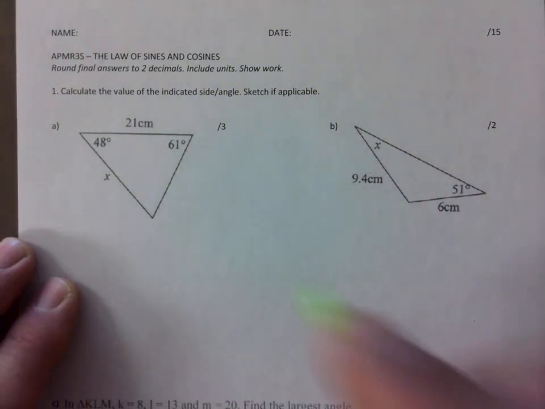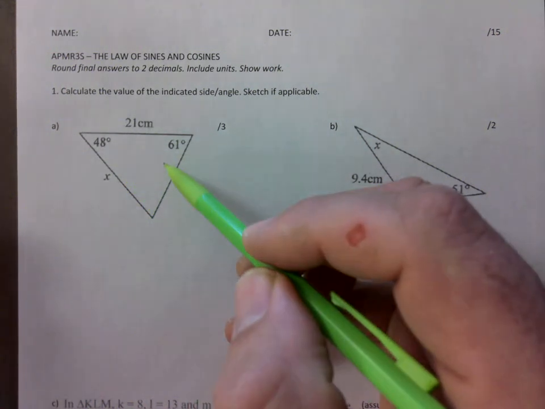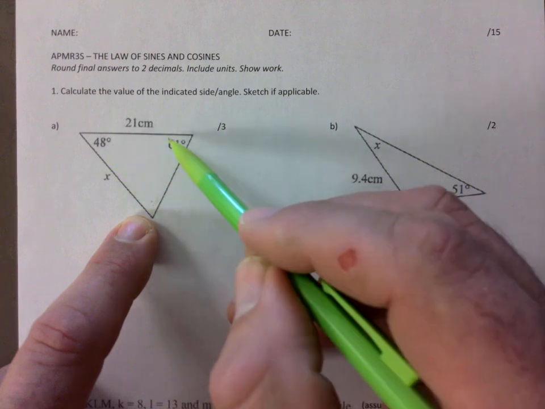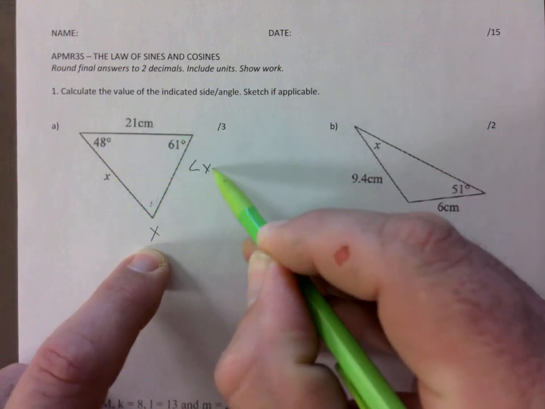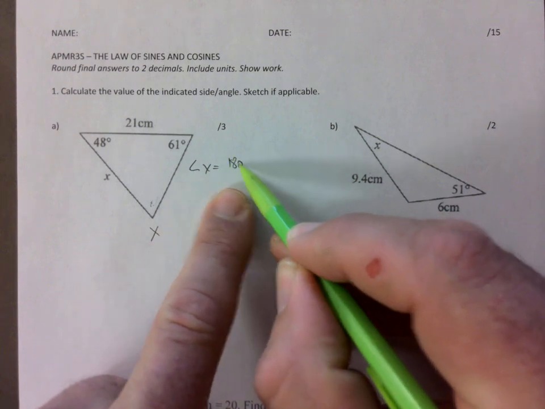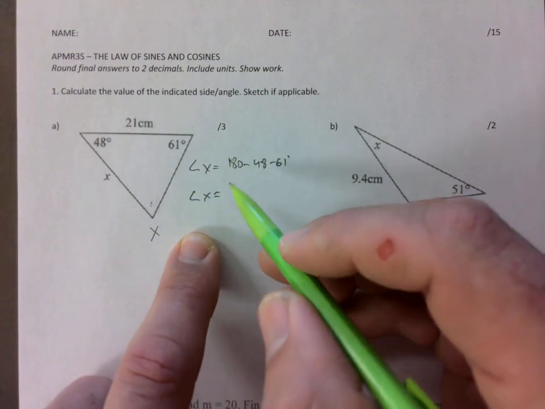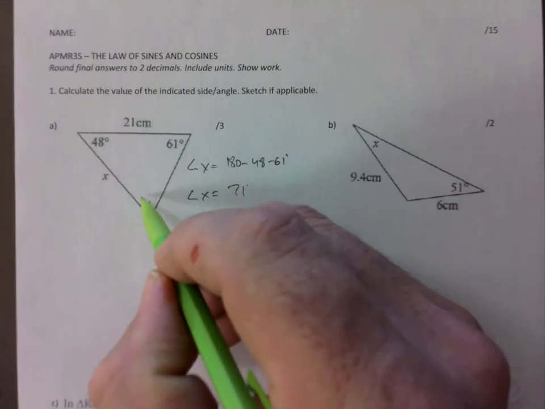Okay, so in this first one, you try to look for a pair. That's the first thing I try to look for, and I can actually get a pair if I just figure out this angle here. We can call that angle X, right? So angle X, if you do the work, ends up being 71 degrees. All right, and so 71 goes here.